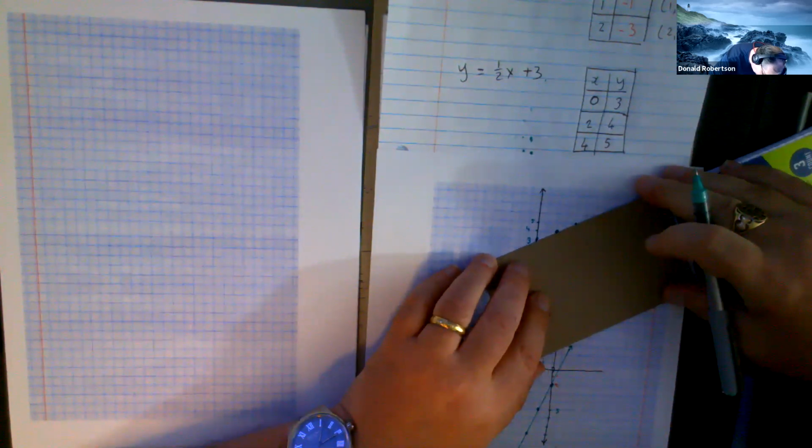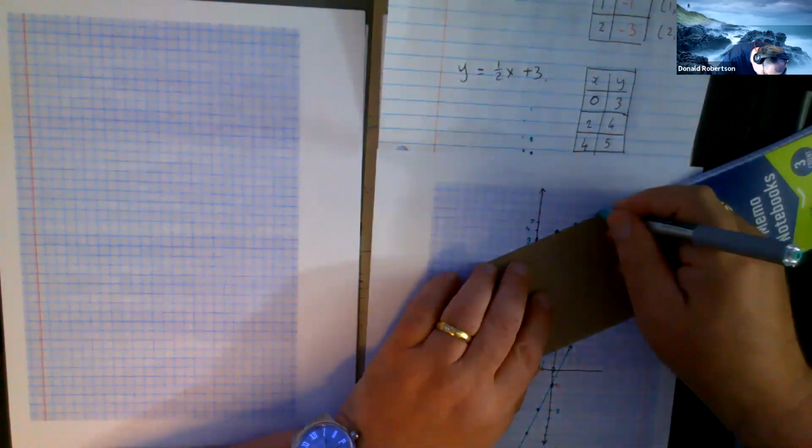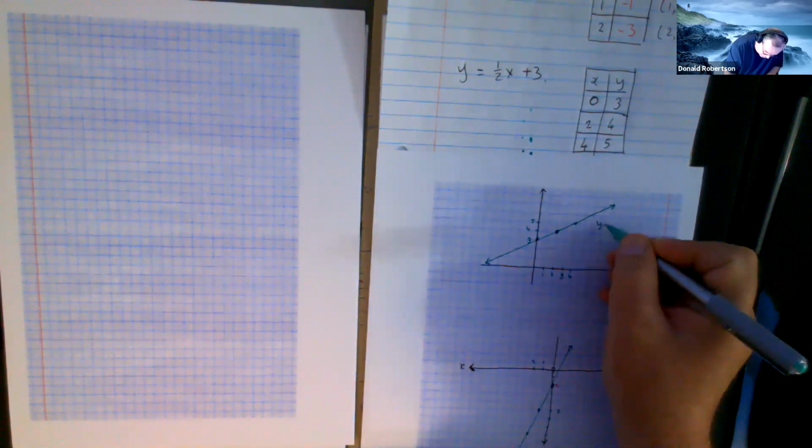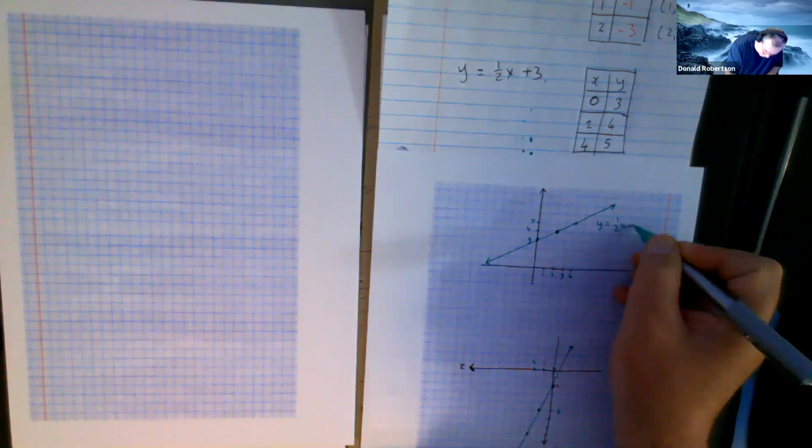And when I draw, yep, they all match up nicely. I draw my straight line, I put my little arrows on it, and I write down what the equation is so everybody knows which one I'm doing.